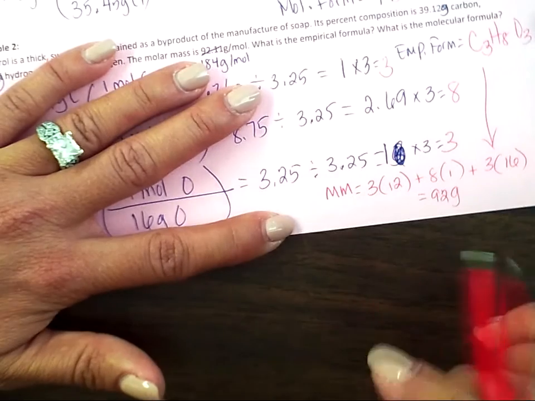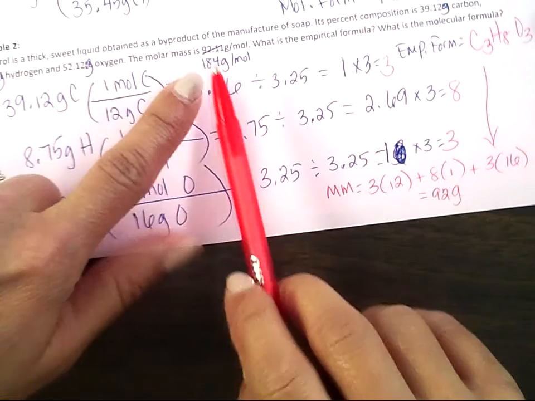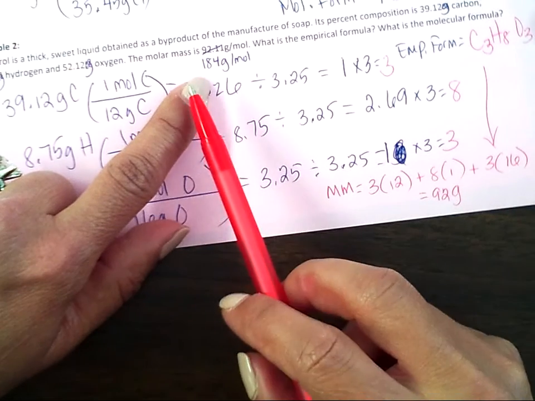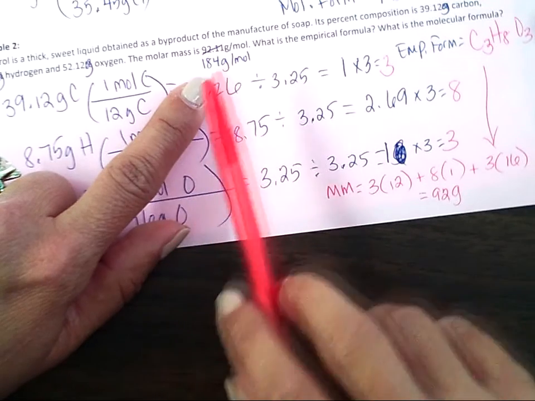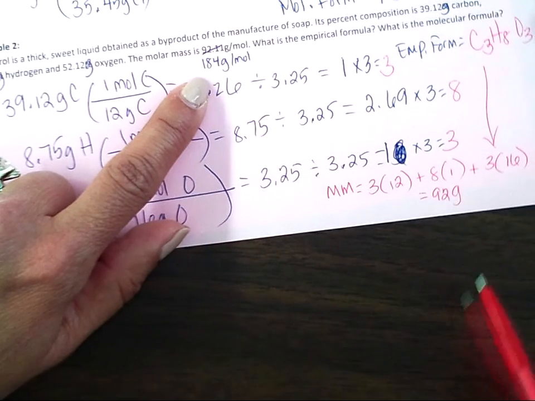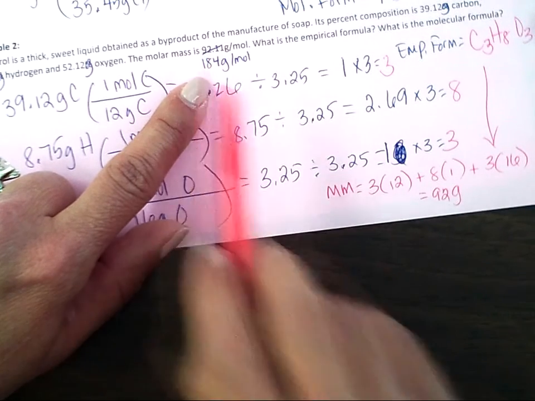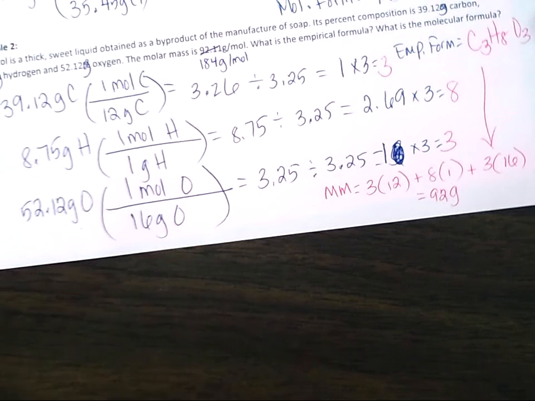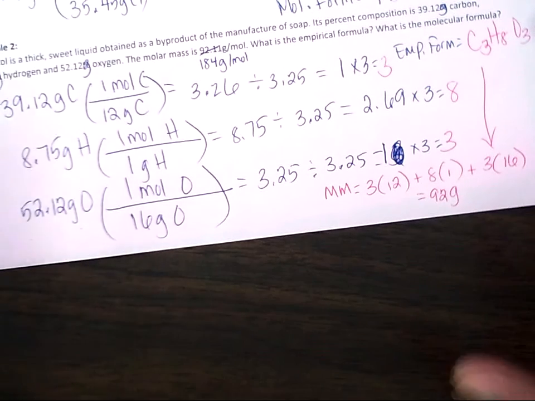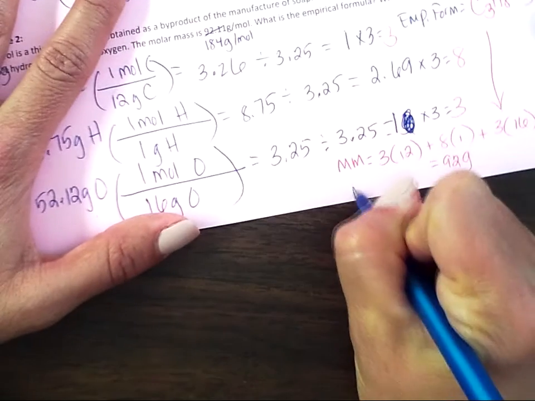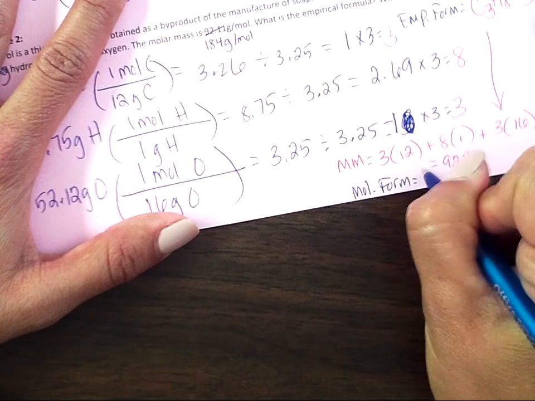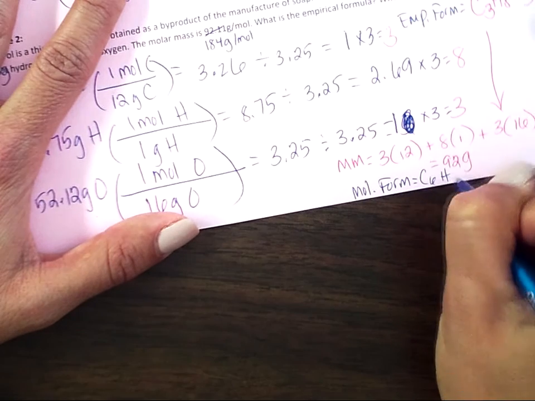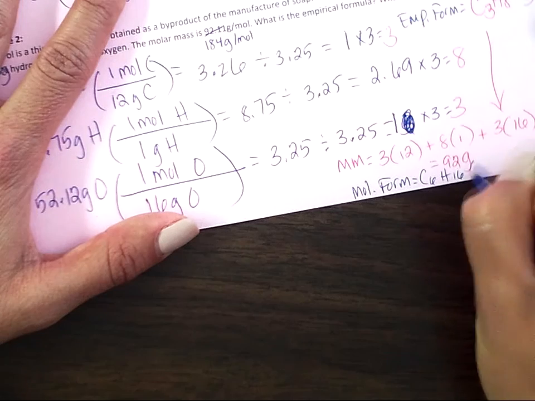Okay? But we are given 184 grams to begin with. Okay? So what does that tell us the molecular formula would have to be if it weighs double what we have? What would we do with everything in the molecular formula? Double it. Okay? So the molecular formula would be C6H16O6.